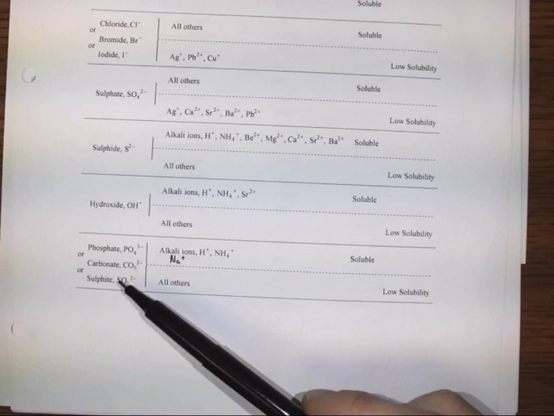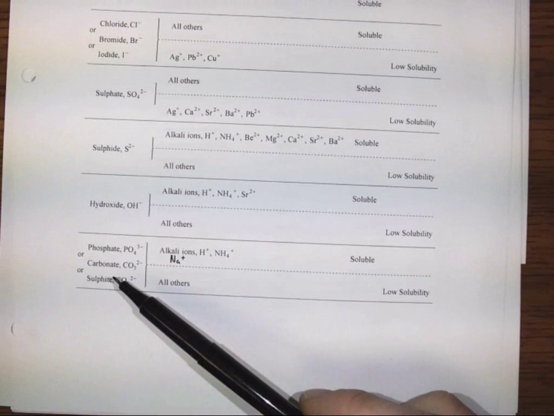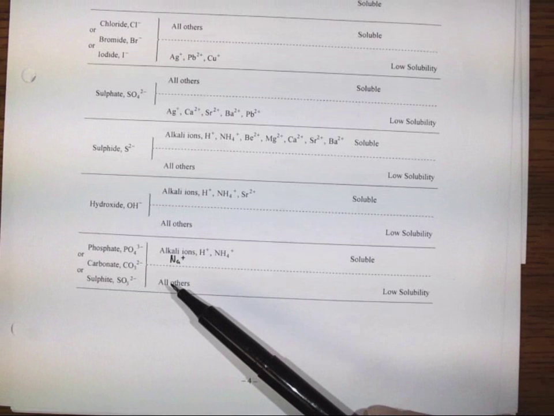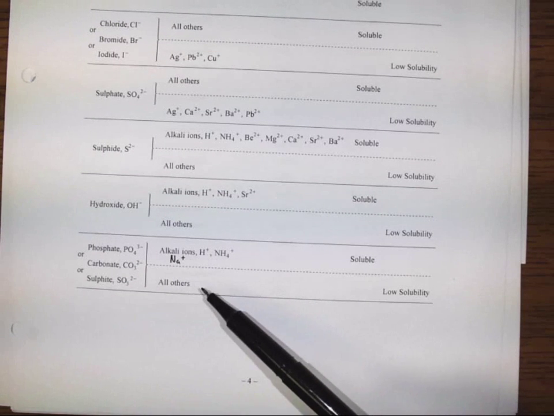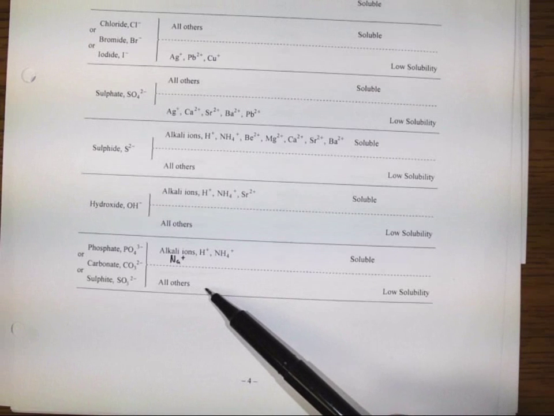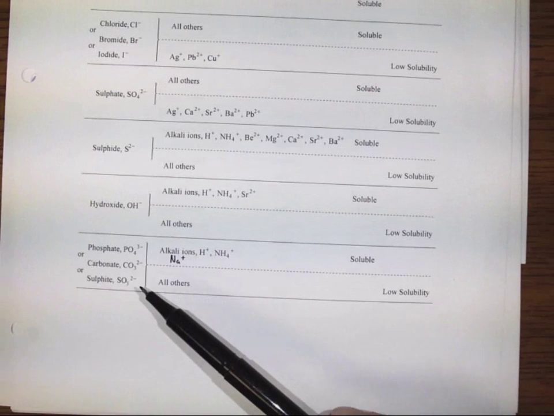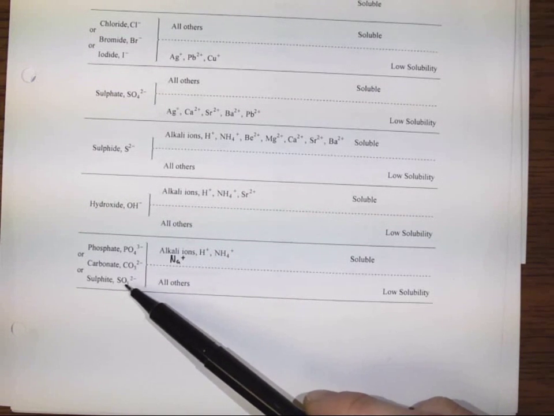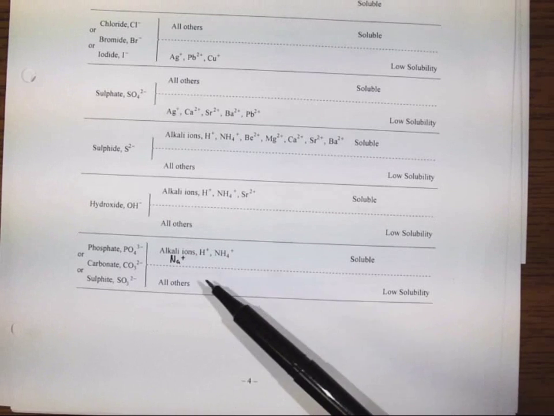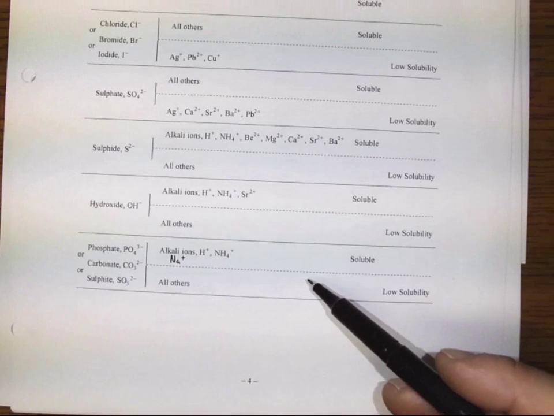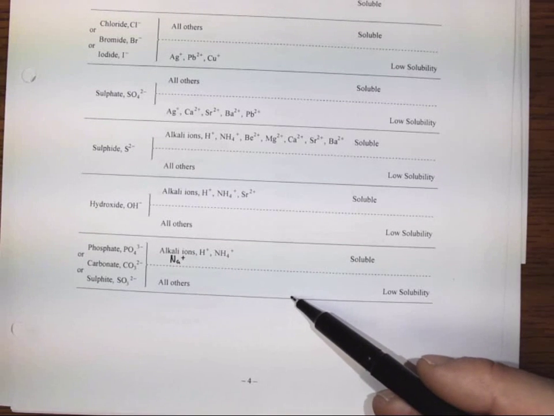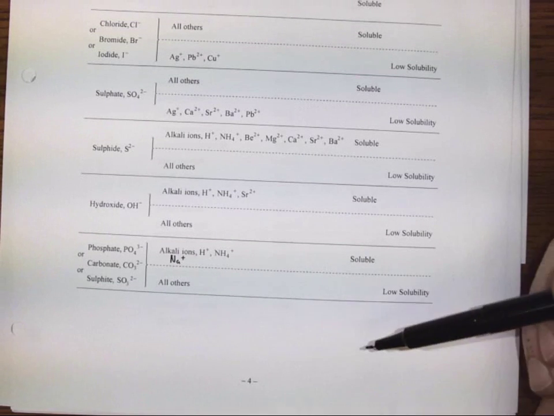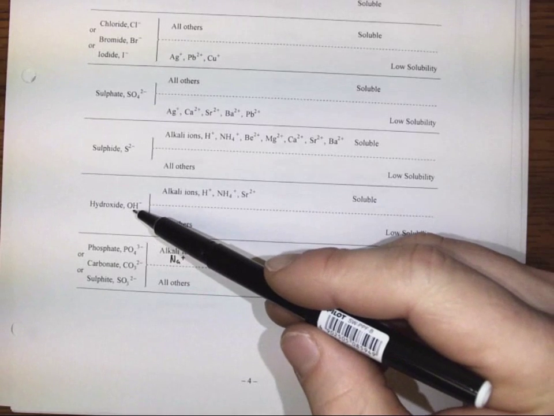Do any of these negative ions, when I mix them with barium or magnesium, what would happen? Well, it looks like they would both form low solubility precipitates. So these would react the same with magnesium and with barium. So when I see a precipitate form, it doesn't tell me if it was the water with barium in it or not. And that's true for hydroxide as well.